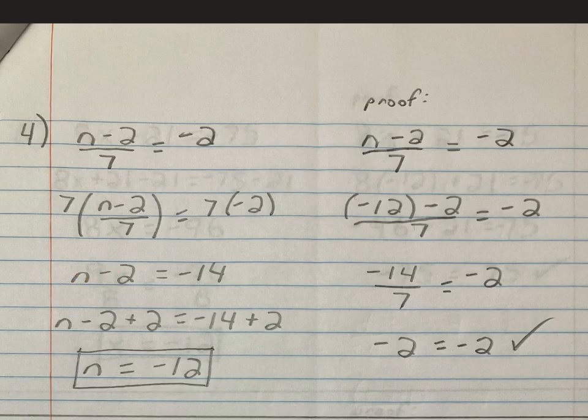So n minus 2, how do we undo that minus 2 with a plus 2, right? What's there first? Plus 2. If you do it to one side, you do it to the other. Now, these two undo each other, leaving you n, and negative 14 plus 2, these two positives cancel out 2 of these 14 negatives, and the other 12 negatives remain. n equals negative 12. Put a box around it.